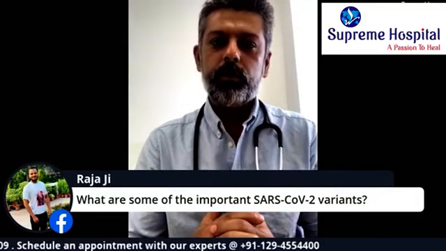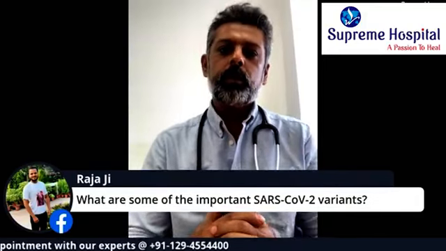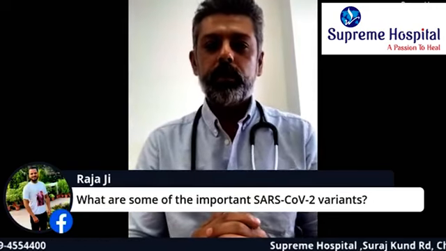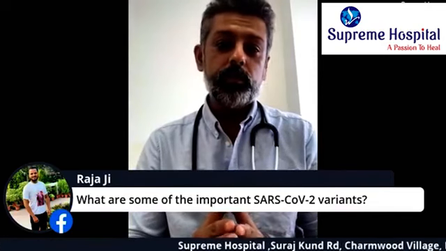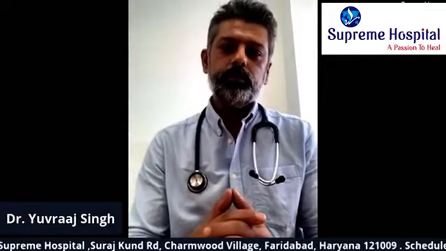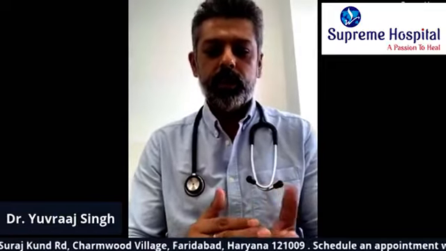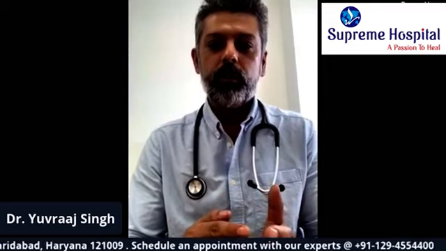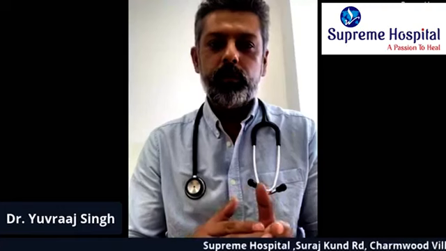Raja asks, what are some of the important SARS-CoV-2 variants? Well, the WHO has classified these variants into 2 types: variants of interest and variants of concern. This is based on the transmissibility and the detrimental changes that the variant can cause in people, the virulence and severity of the disease, and also the decreased effectiveness of public health and social measures.